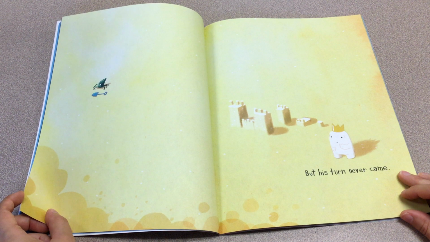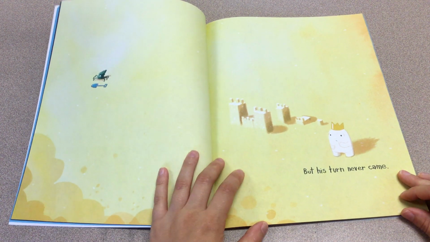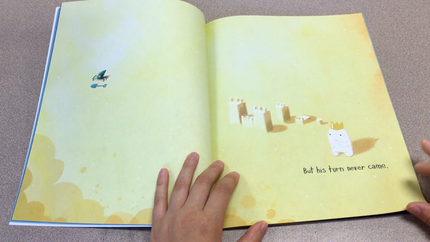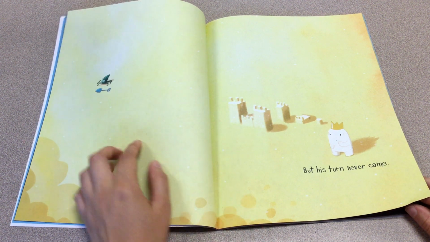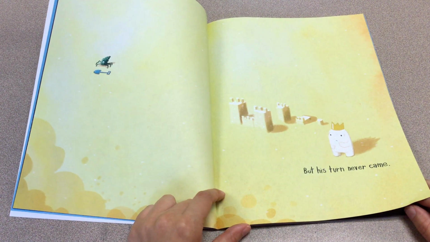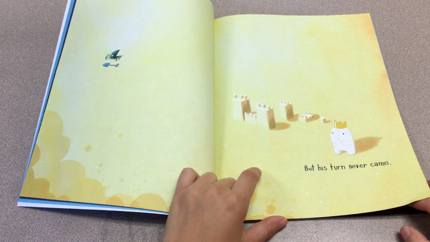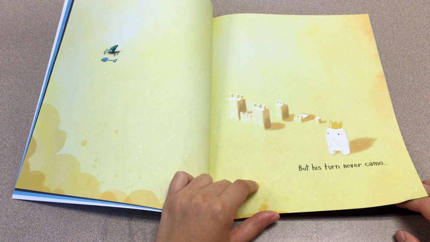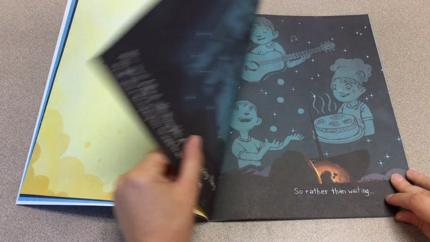And now it looks like it's daytime again, but none of his friends are with him. He's alone. There's just this little crab there, and he's alone on the beach with the sandcastle. None of his friends are there. He's looking kind of lonely.